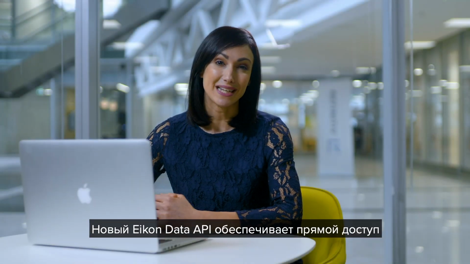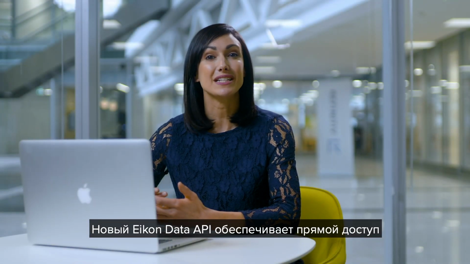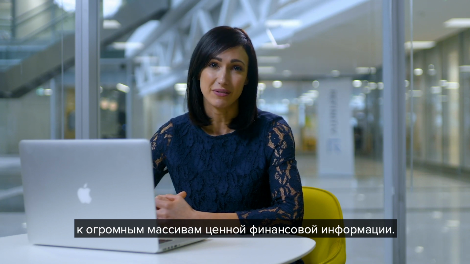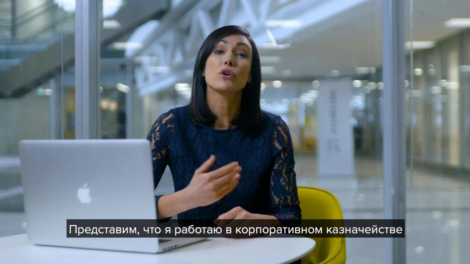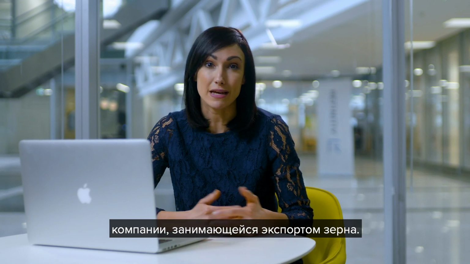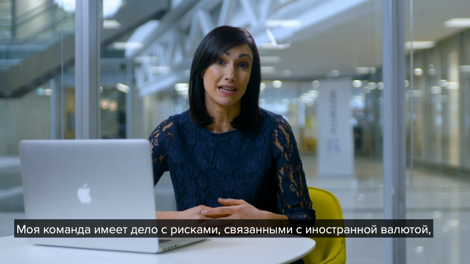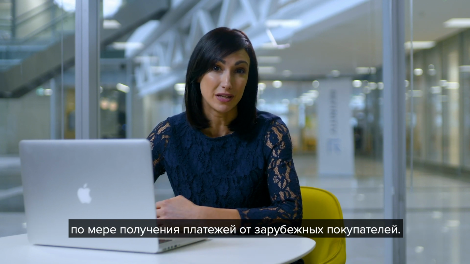The new Icon Data API provides direct access to the broadest universe of high-value financial information. Let's imagine that I work for a corporate treasury department at a grain exporting company. My team has to deal with foreign currency risks as we receive payments from overseas buyers.